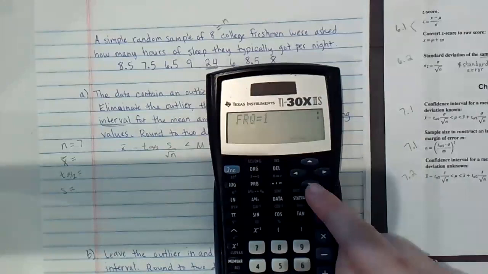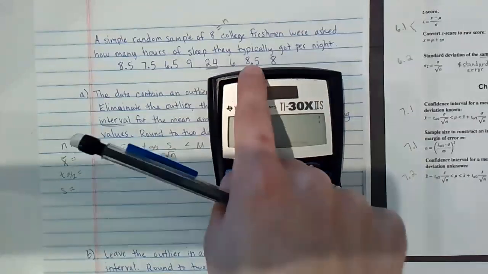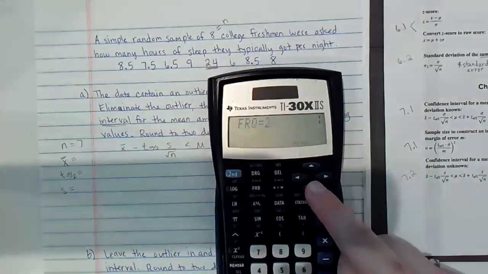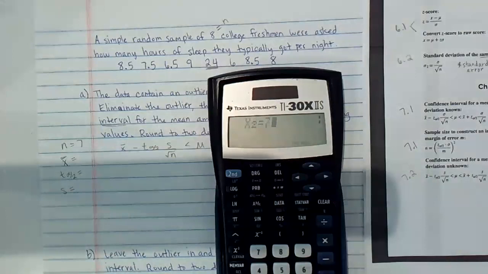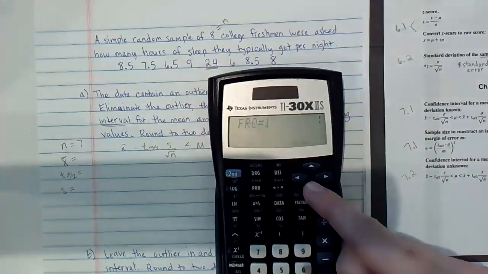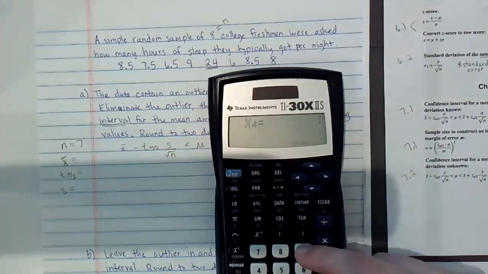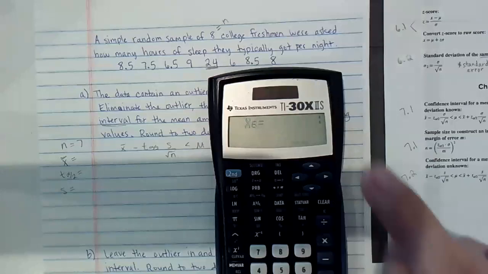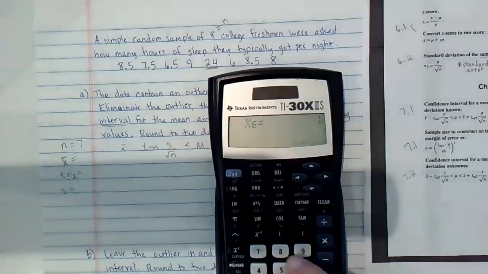The frequency is just 1. Actually, the frequency is 2. There's two 8.5s, so you can change that frequency to 2 or enter it in twice. It's up to you. So let's see, 7.5, 6.5, 9. We skipped 24, 6. I already put in a frequency of 2 for 8.5, so let's put in 8.